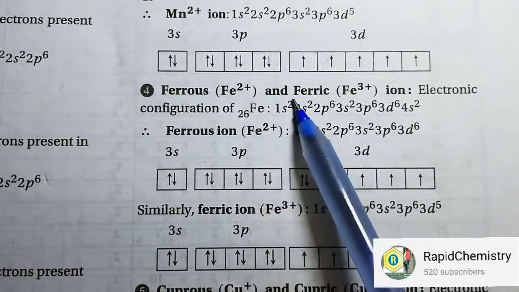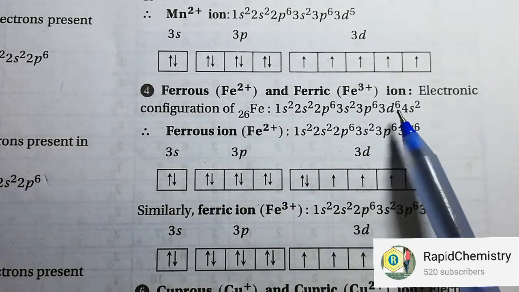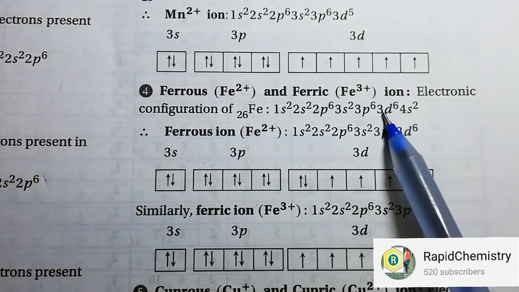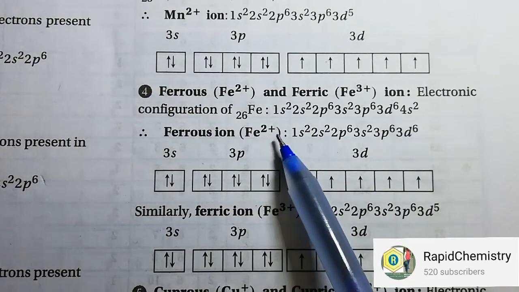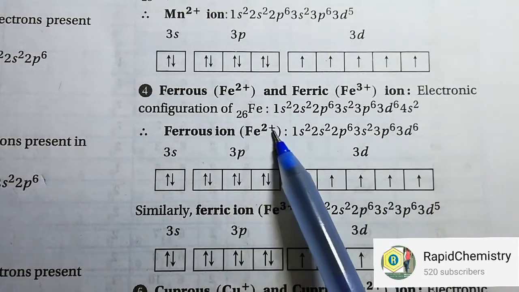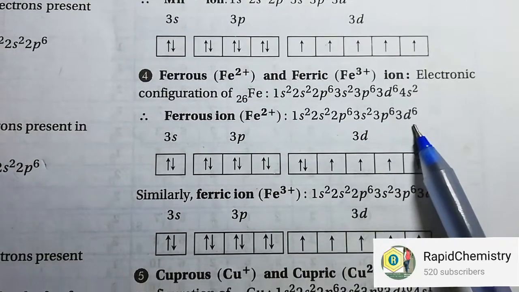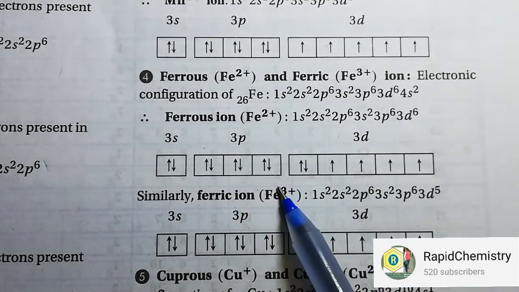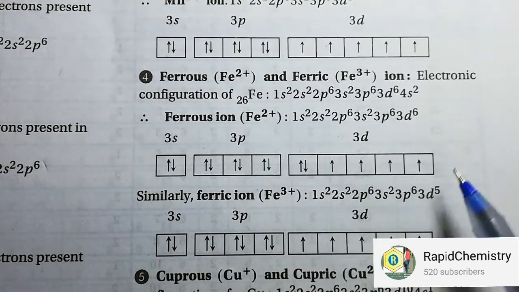For ferrous, 2 electrons need to be removed. For iron, the electronic configuration is 3d6 4s2. At first electrons fill 4s2 and then 3d, but whenever an electron needs to be removed, it is removed from the outermost shell. That's why when iron forms the Fe2 plus ion, the electrons are removed from the 4s subshell. For Fe3 plus, one extra electron is removed from the d, and then Fe3 plus will have d5.